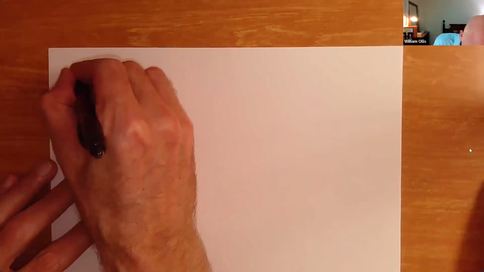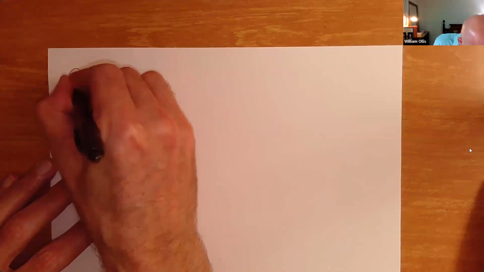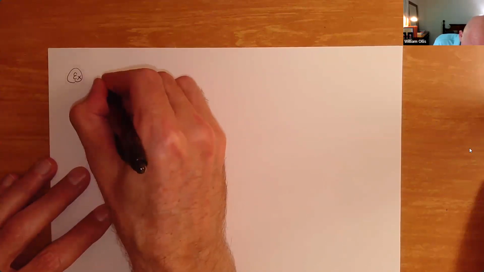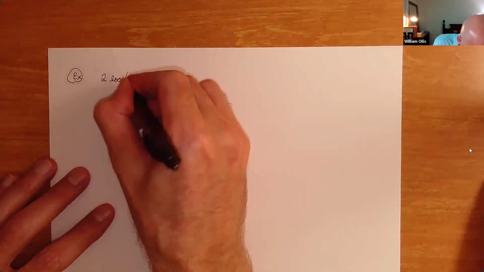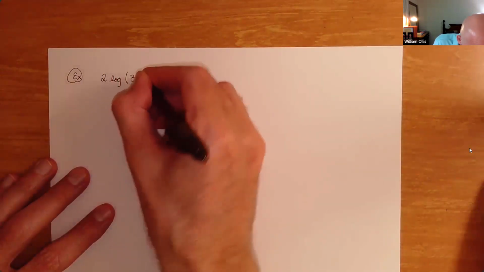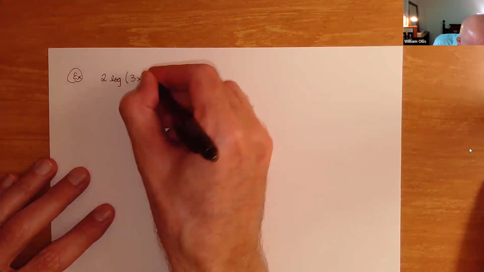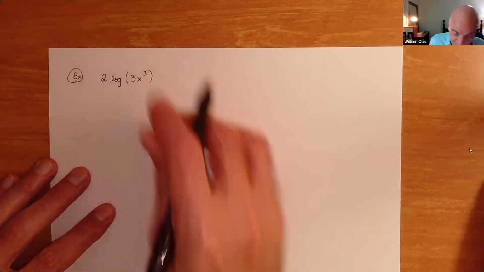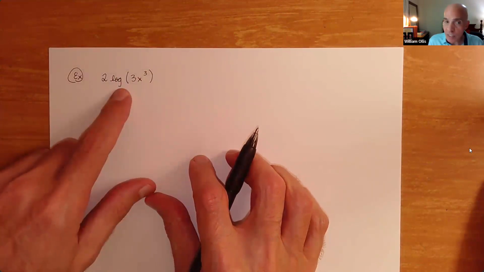Let's try another one. So we have 2 times the base 10 logarithm. Remember, when we write the base 10 logarithm, we can leave out the subscript 10, and the inference is base 10.